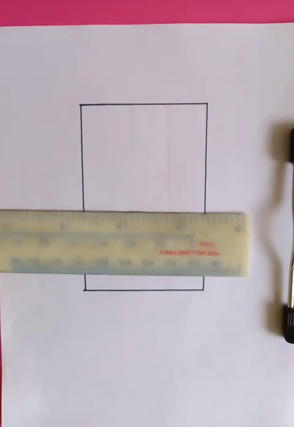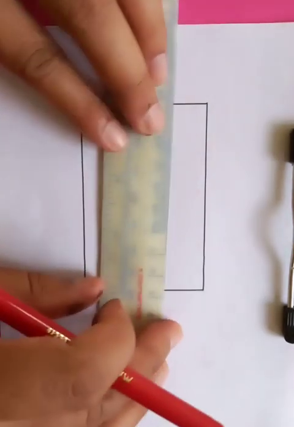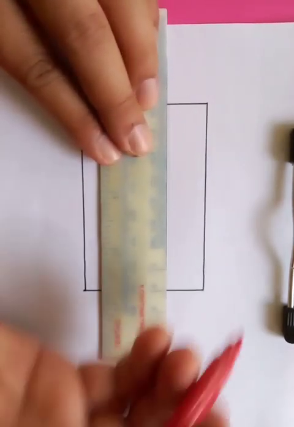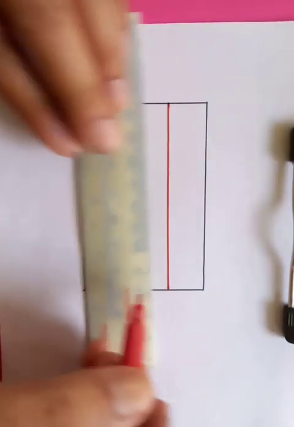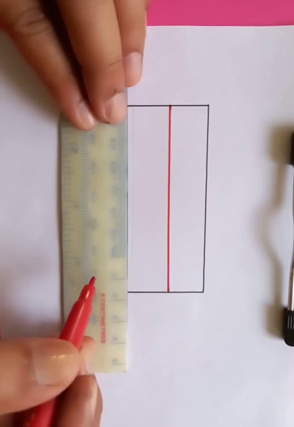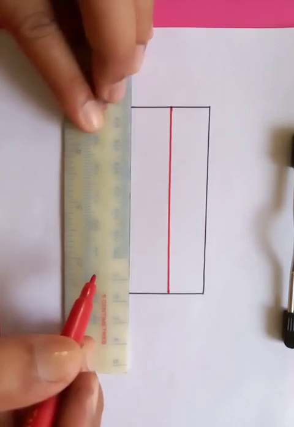In the middle, we're going to draw a red line. Okay. Another red line is going to be here.